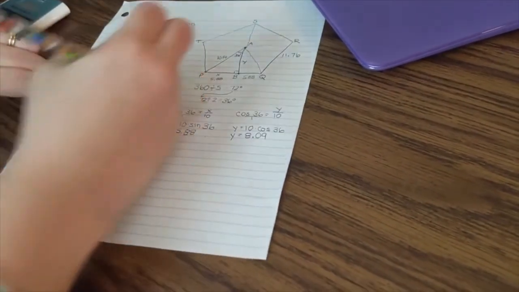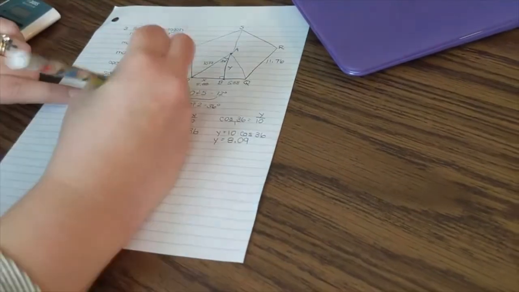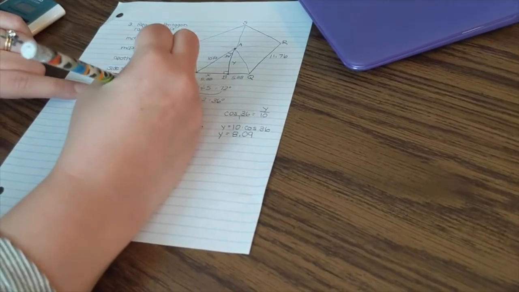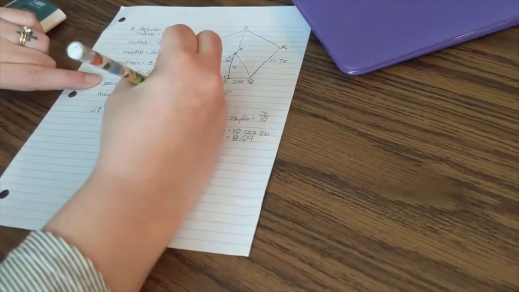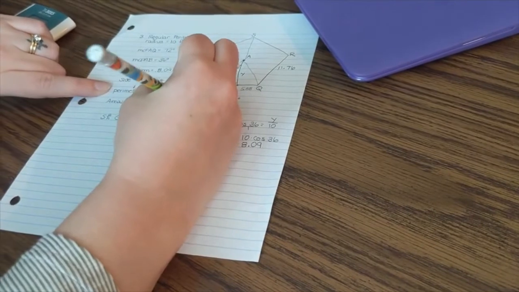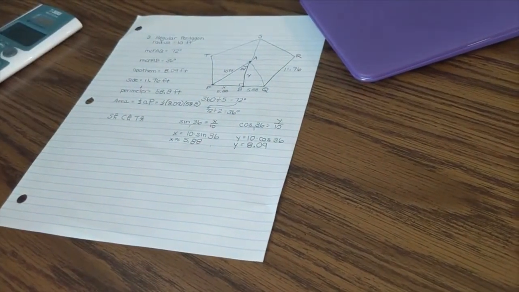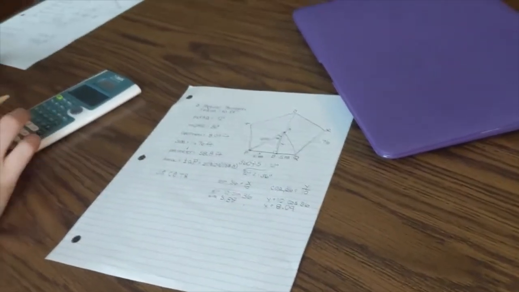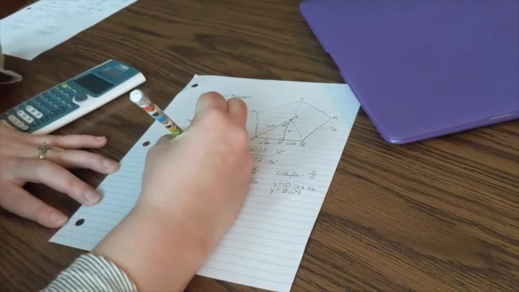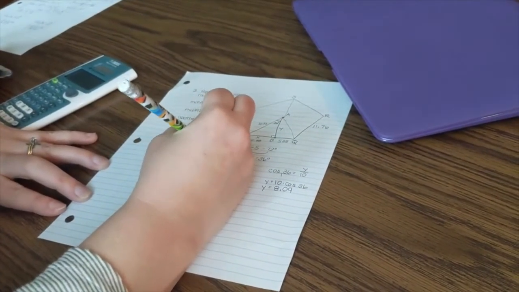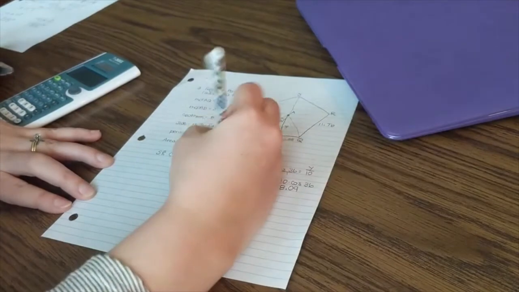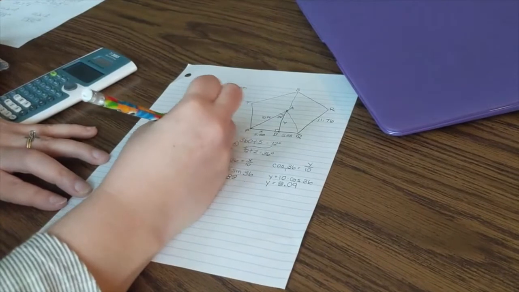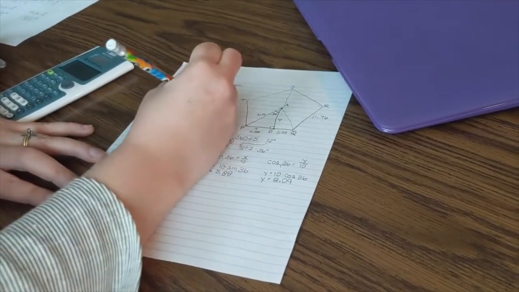So from there, I'm just going to take all that information and plug it into my area formula. So I've got 1/2 times the apothem, which is 8.09, times my perimeter, which was 58.8. And I'm going to take that all in the calculator. So 0.5 times 8.09 times 58.8 gives me 237.85, and that's going to be in feet squared because when we measure area, we measure it in square units. So there's all my answers for this one.